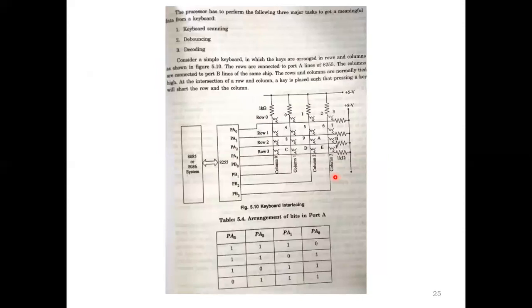The processor has to perform the following three major tasks to get meaningful data from the keyboard: keyboard scanning, then debouncing, and next decoding. Consider a simple keyboard in which the keys are arranged in rows and columns as shown in the figure. The rows are connected to port A lines of 8255. The columns are connected to port B lines of the same chip. The rows and columns are normally tied high. At the intersection of a row and column, a key is placed such that pressing a key will short the row and column.